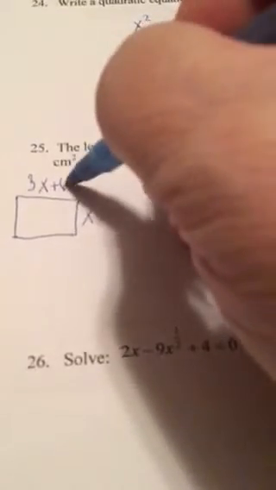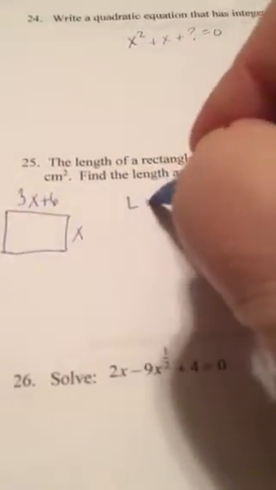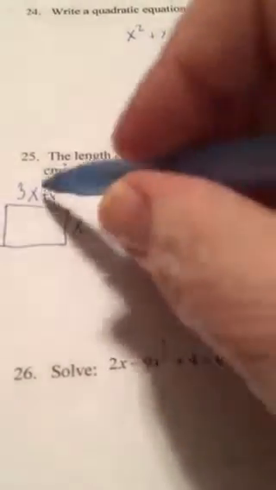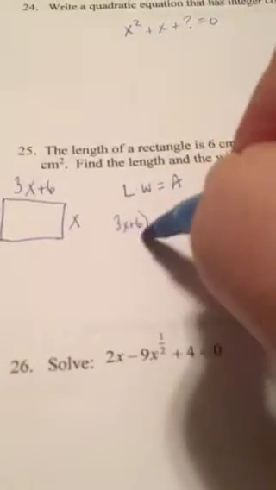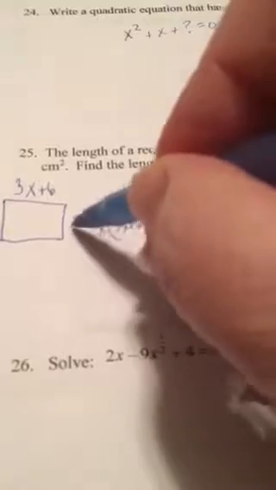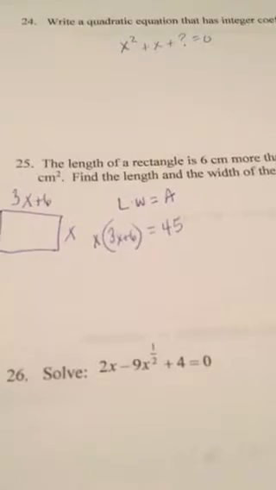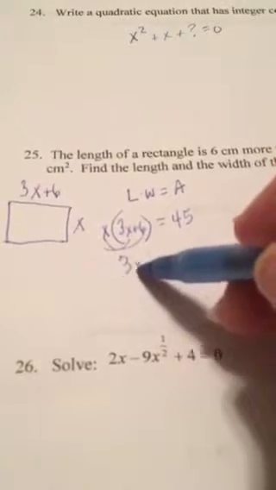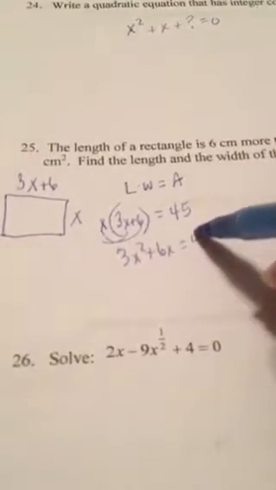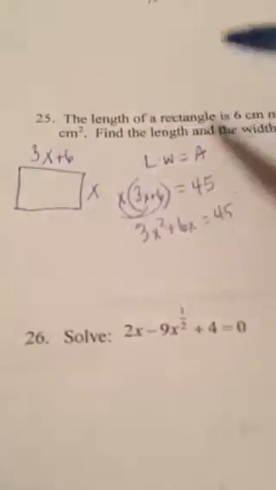So the length and the width, and then it said the area is 45 centimeters squared. Well, we know that length times width equals the area. So if we take over here and we say, okay, I've got this length and I multiply it by the width, which is x, it should equal 45. And so if we distribute this, we have 3x squared plus 6x equals 45. And we need to solve for this x so we can figure out what these amounts are.